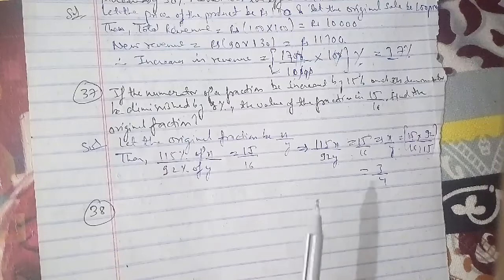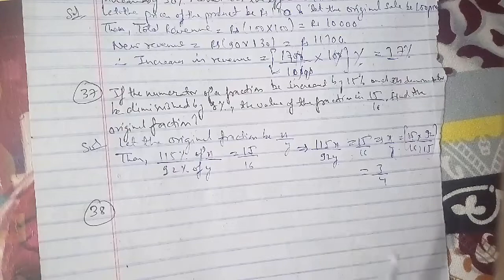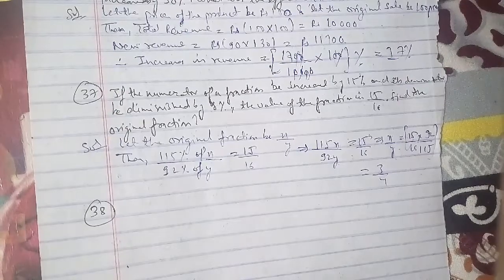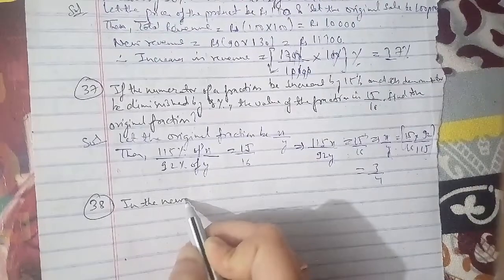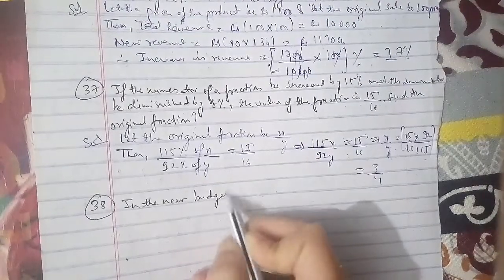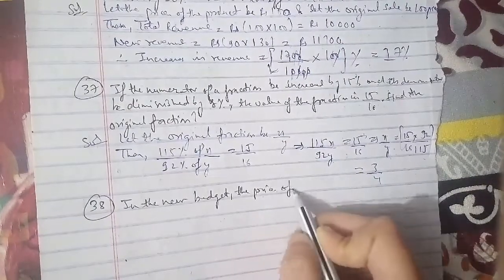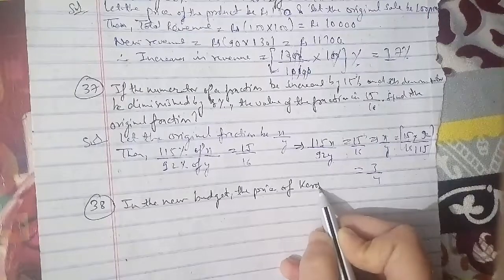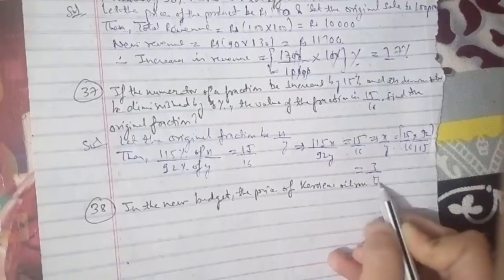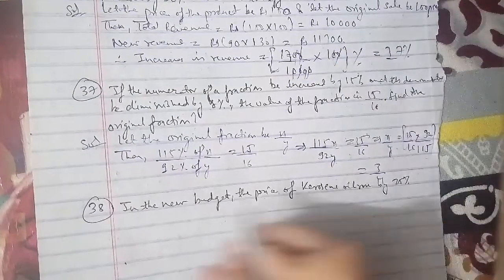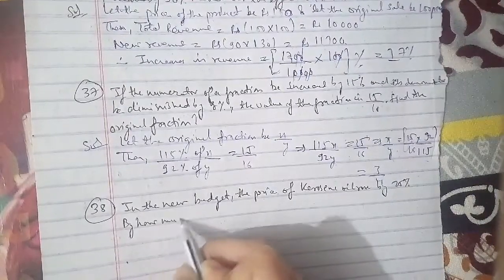By how much percent must a person reduce his consumption so that his expenditure on it does not increase?